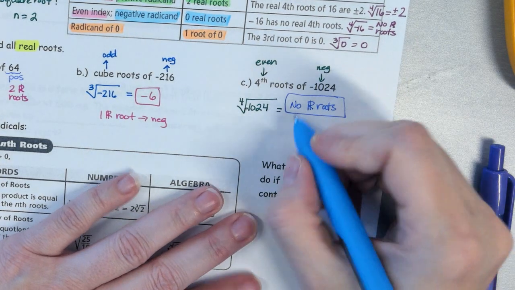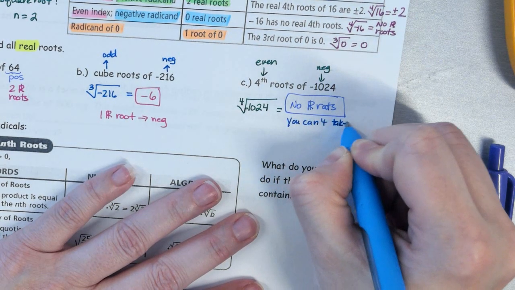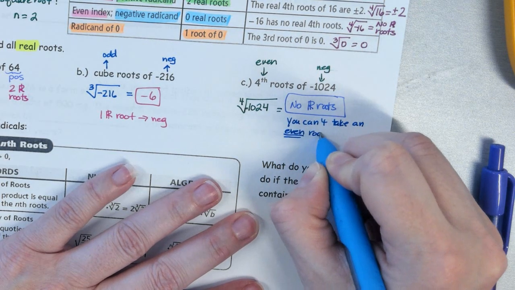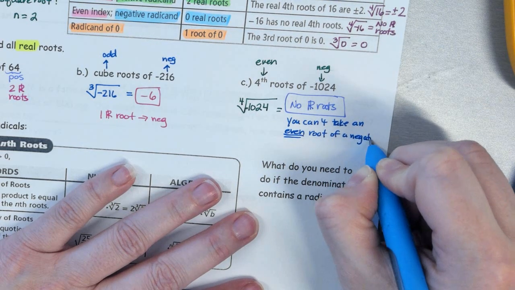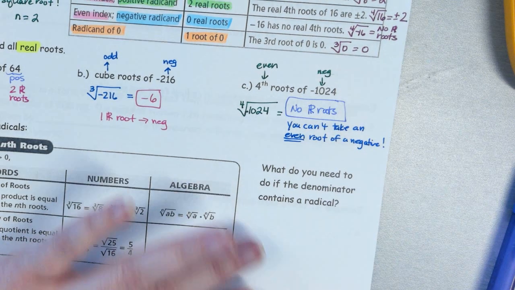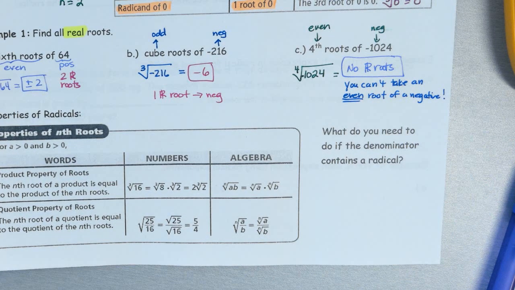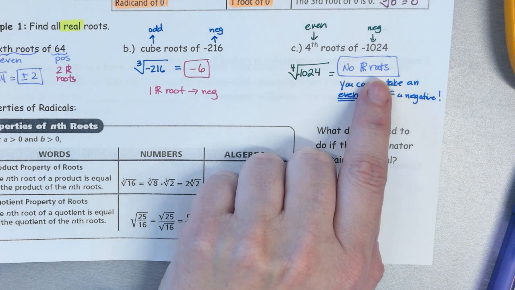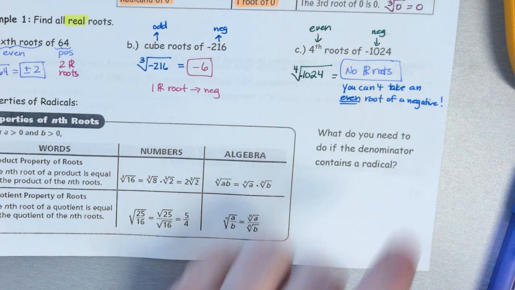So you can't take an even root of a negative. Odd roots are fine. It's the even roots you have to worry about. It does say roots. It kind of looks like rats, doesn't it? So no real roots. No rats either.